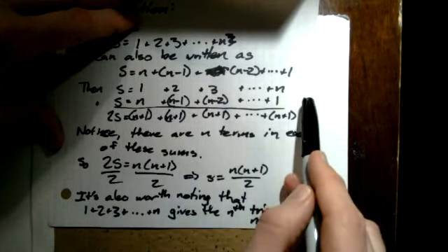And note, there are n terms in each of these sums. This has to be n terms, 1, 2, 3, and so on up to n. This has to be n terms, n, n minus 1, n minus 2, and so on down to 1. And so the sum of pairs has to be n terms as well. So 2S equals n times n plus 1. Then if we divide both sides of this by 2, we get S equals n times n plus 1 over 2.